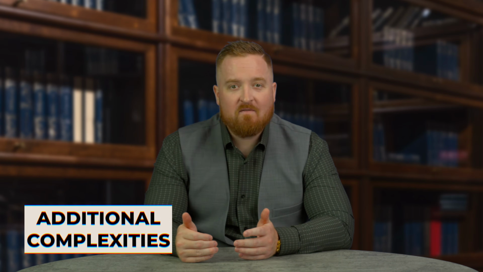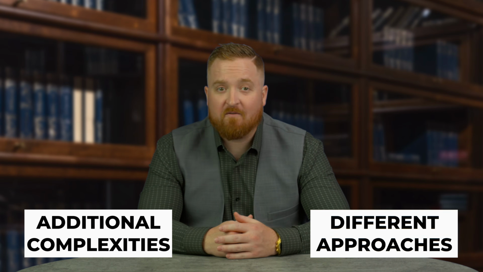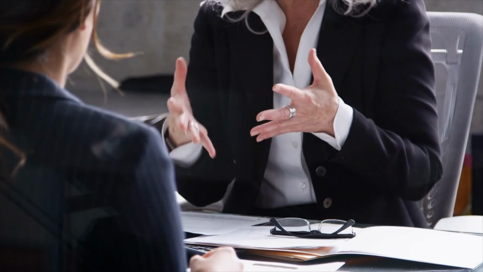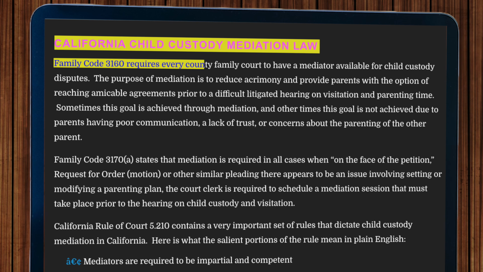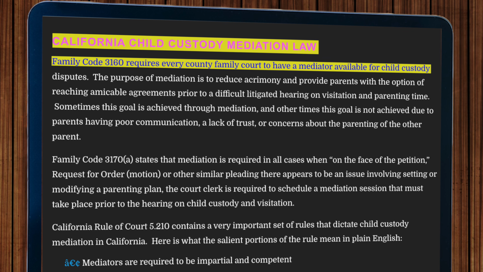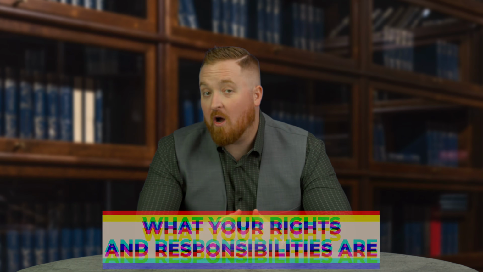Remember that it is a general overview, and your specific situation may involve additional complexities or require different approaches. It is highly recommended that you seek legal advice from a qualified California family law attorney early in the process. An attorney can explain your rights and obligations and guide you through each step, including the mandatory custody mediation, and advocate for your best interest and the best interest of your children in front of the judge. Divorce can be challenging, but understanding the process, including what your rights and responsibilities are, can empower you to make informed decisions that move you forward with greater clarity.